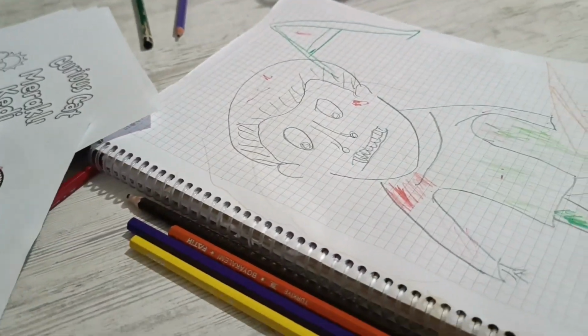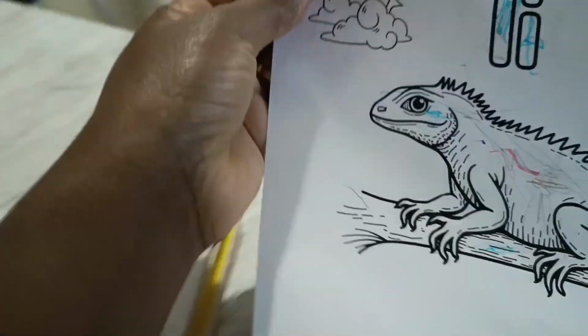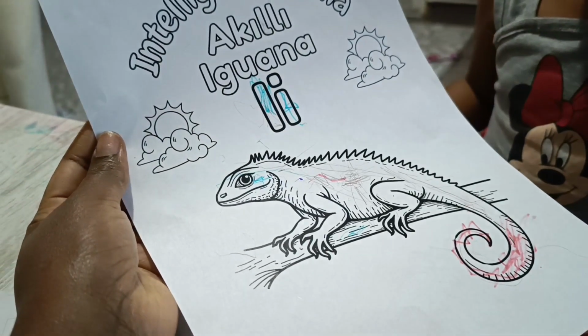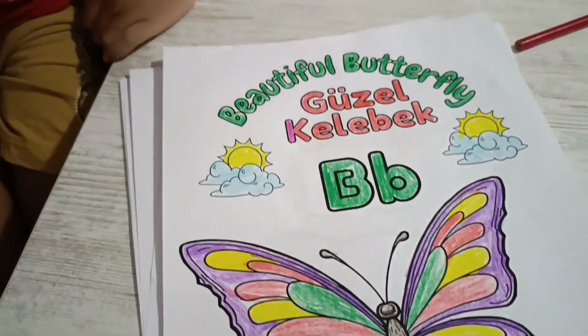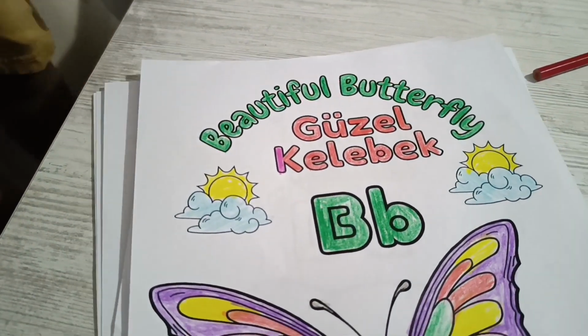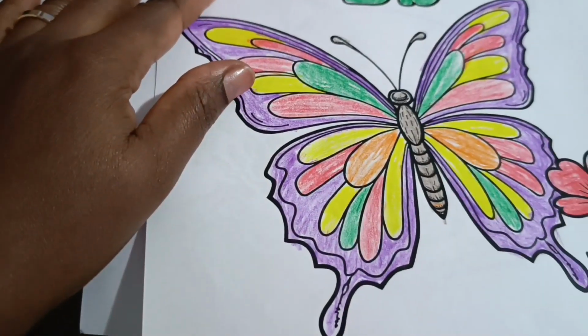And see what Adrian did. Adrian, where is yours? This is for Adrian. Adrian, can I see your work? She's still learning. And then this is my work. This is the one, this beautiful butterfly. Güzel kelebek. So I'm done with this one.